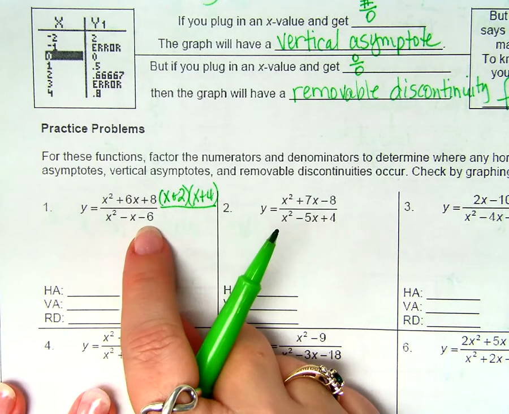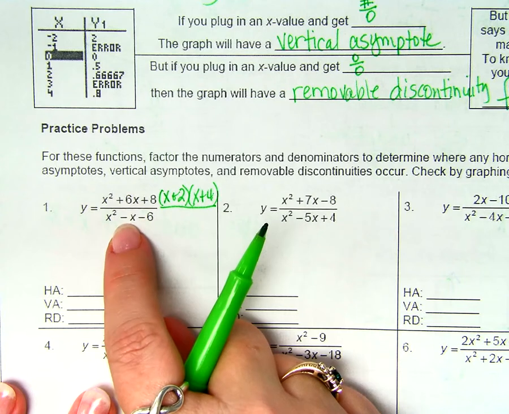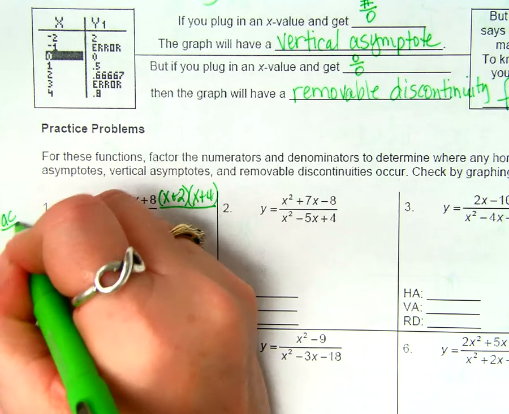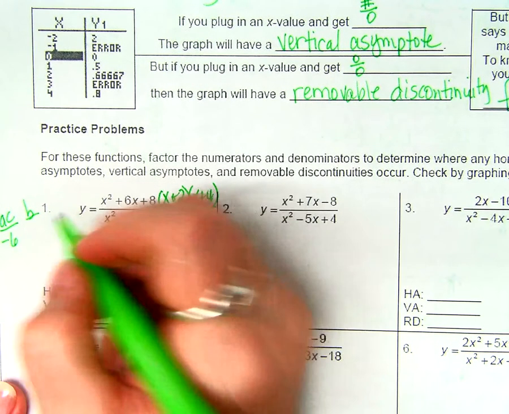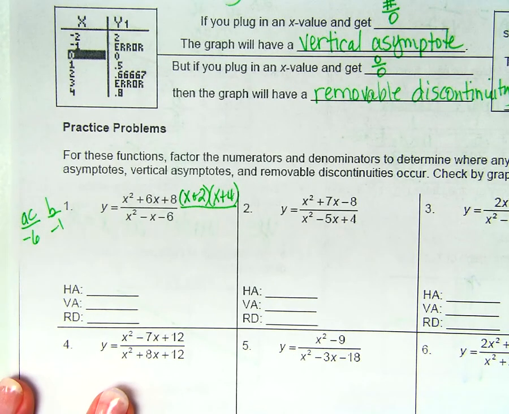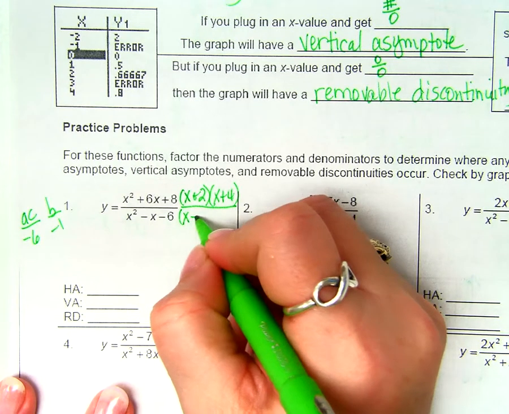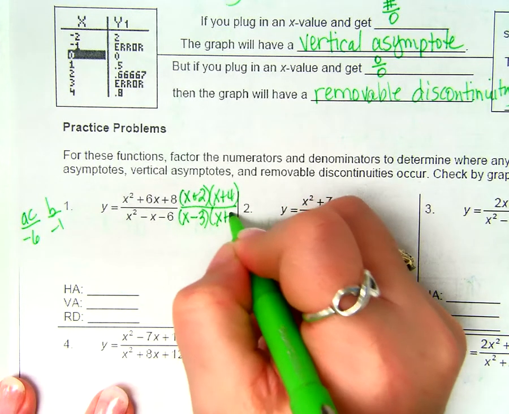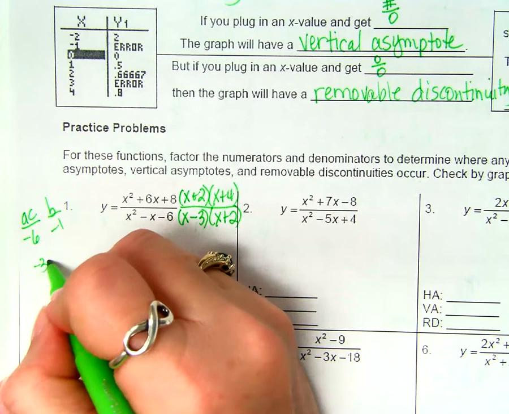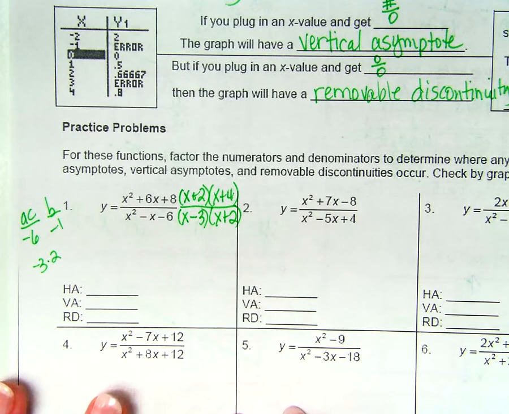Then I look at the denominator. Again, the leading coefficient is 1, so my AC is -6 and my B is -1. What multiplies to be -6 and adds to be -1? Three and 2, what kind of each? X minus 3 and x plus 2, right? -3 times 2 is -6. -3 plus 2 is -1.